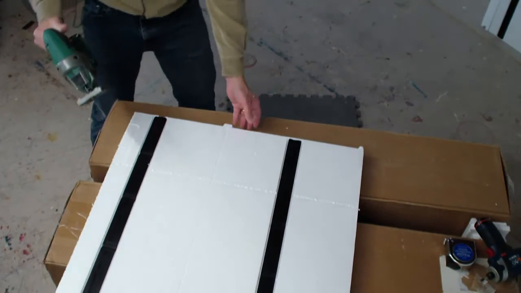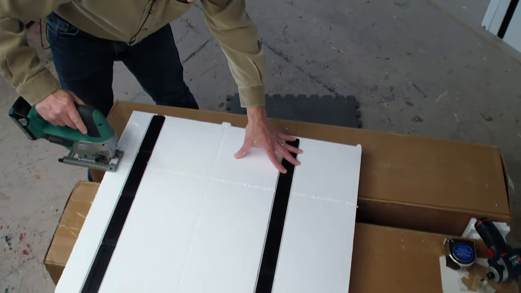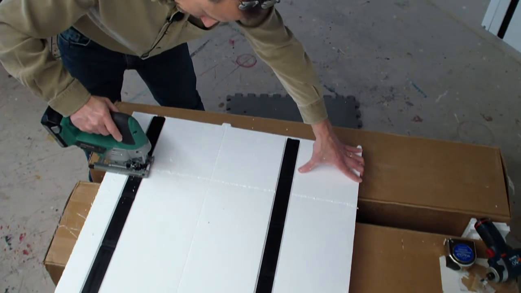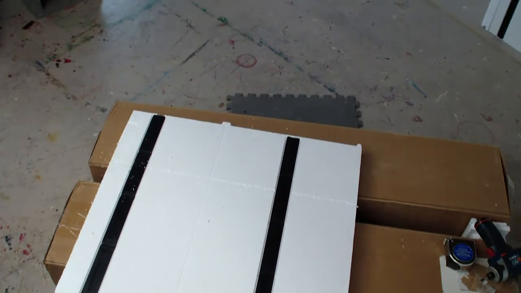Today I'm going to use a saber saw. Unless the battery dies. And when the battery dies, you pull out the big guns.